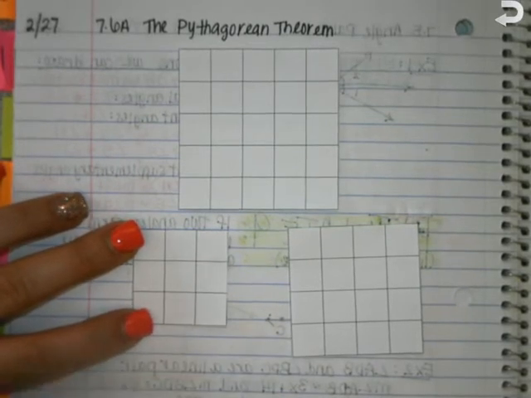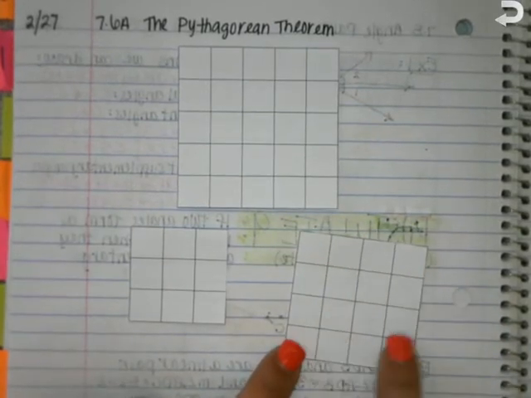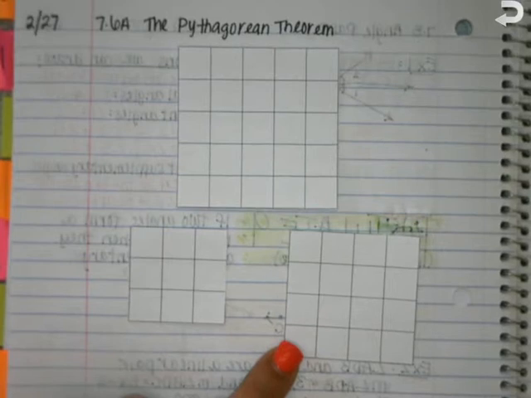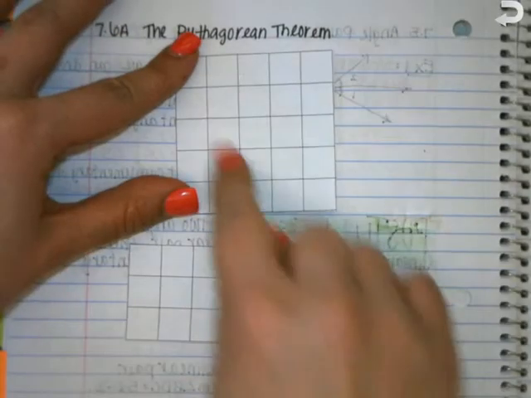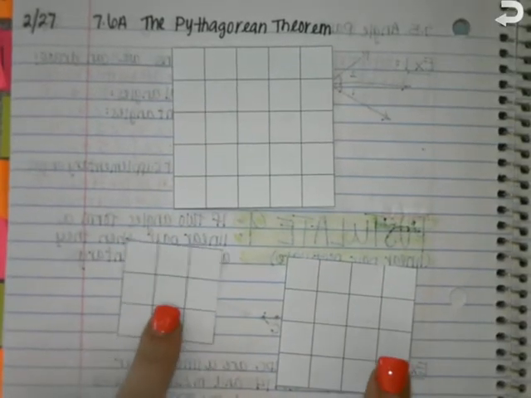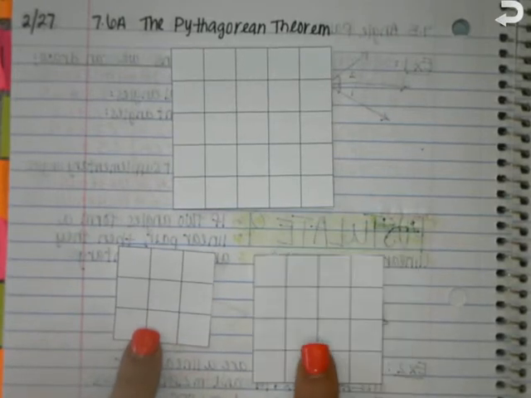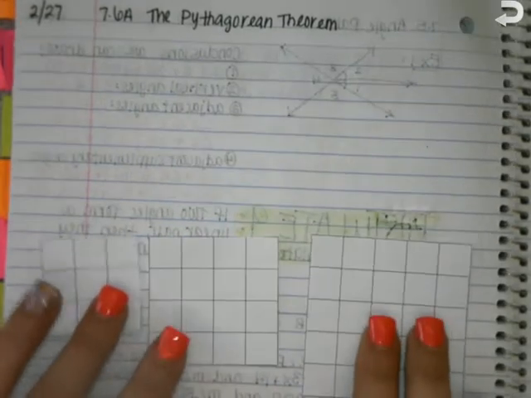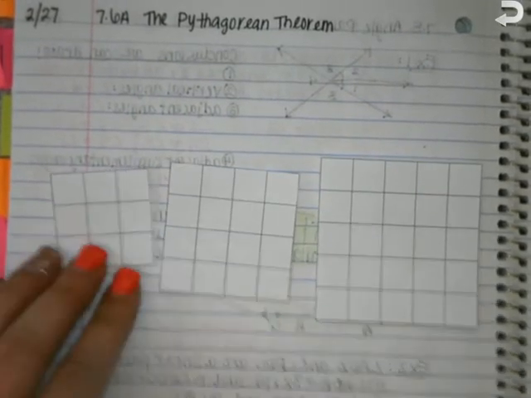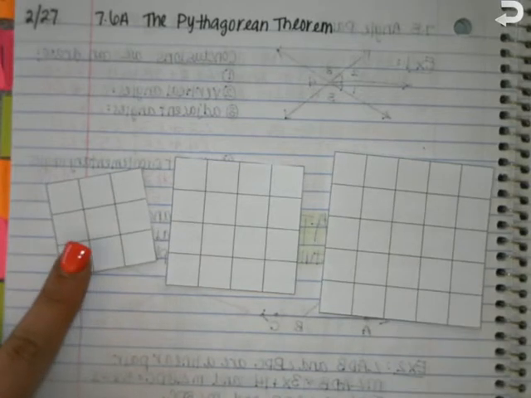Haley, what's the area? 9, good. Okay, look at the medium square. What is the area of the medium square? Okay, I heard 2 different things. 16. Okay, what is the area of the larger square? 25. Okay, so now I want you guys to tell me, does everybody agree that the small square, 9, plus the medium square, 16, equals the large square, 25? 9 plus 16 gives us, okay, doesn't that sound familiar?